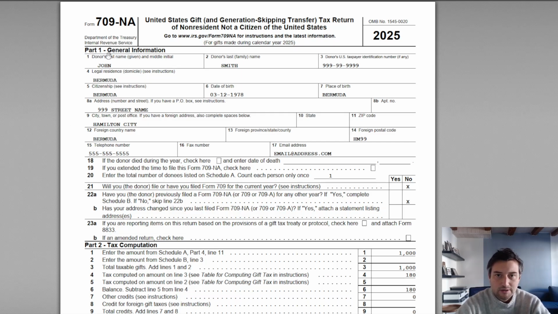It's basically the sister version of the Form 709, which is filed by U.S. persons when they make taxable gifts during the year. So we're going to look at a 709NA for a pretty straightforward fact pattern, and that's going to cover the 2025 tax year. Now, really, my aim here is just to help raise some awareness on this issue.